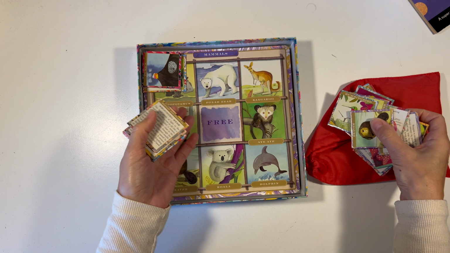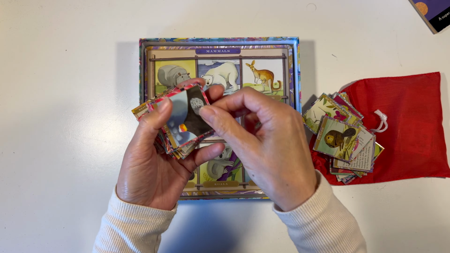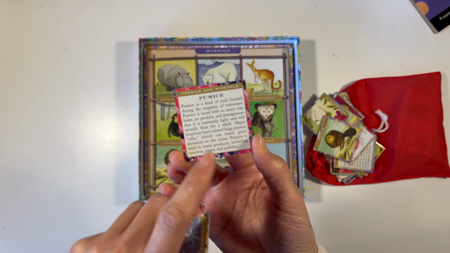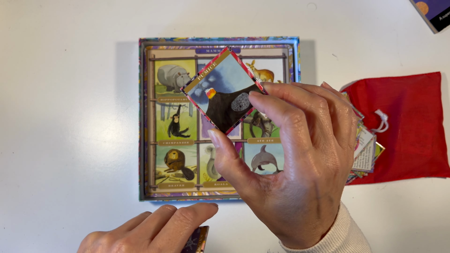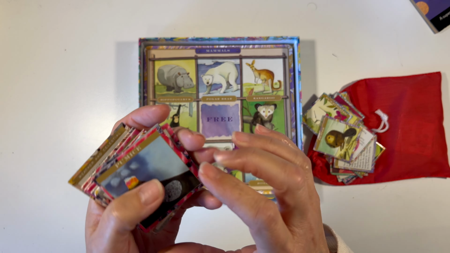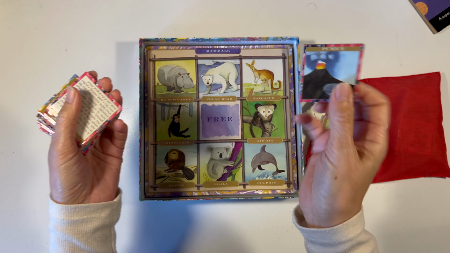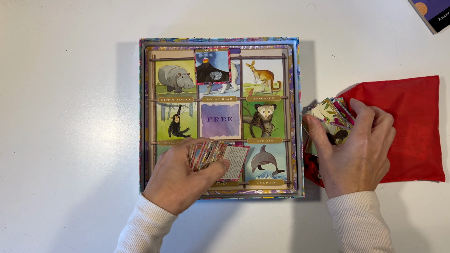So it's just traditional bingo, but on the flip side of each of these tiles is some important information or some educational information about the tile itself. So I love that. If you want to add just a little bit of education to it, you can. Otherwise, it is just a really great game of bingo.